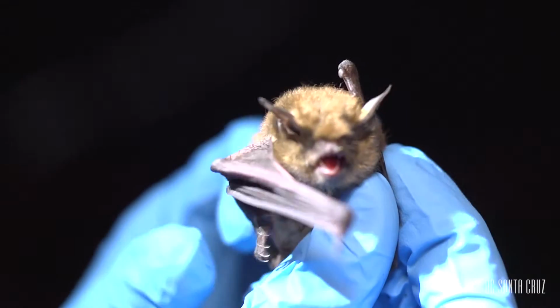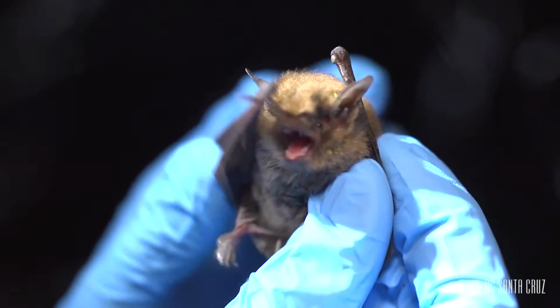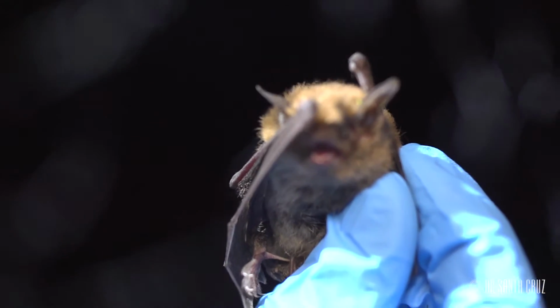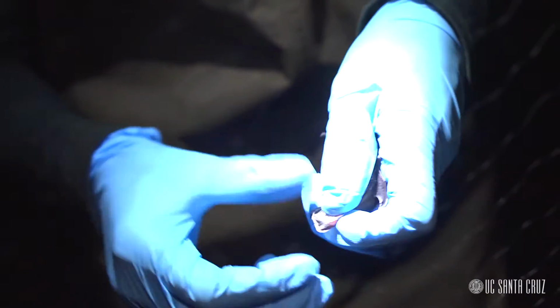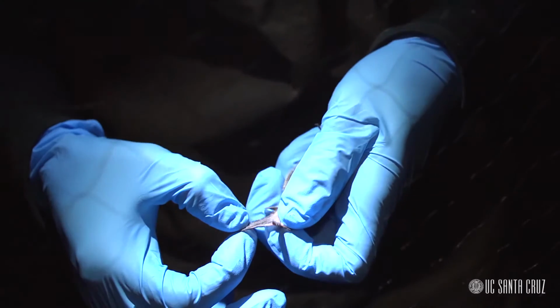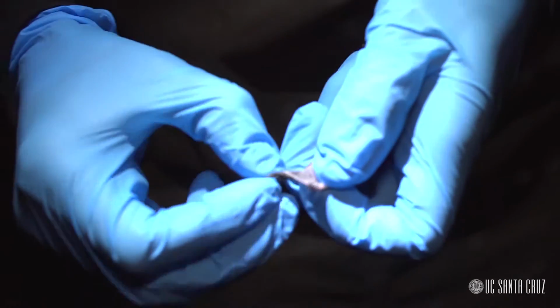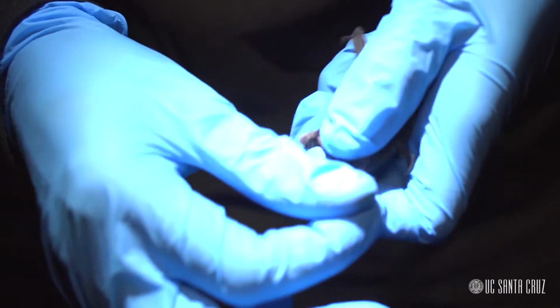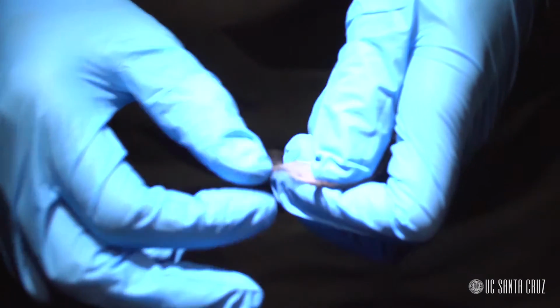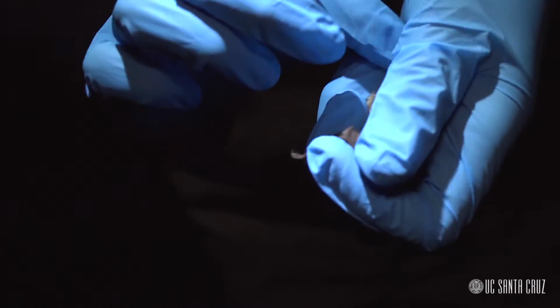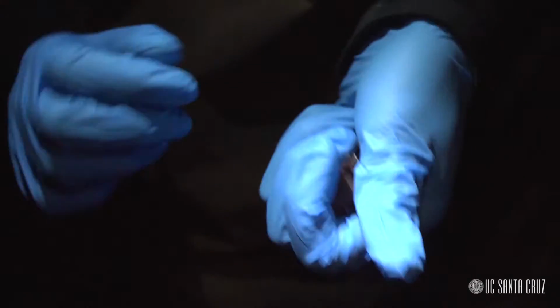If I look at its calcar, which is like the membrane between its leg and its tail, based on the size, I know it's one of two species. Right here, coming off its leg, there's a little bit of cartilage that goes out towards the tail. So for this species, we know that it's a Myotis because that cartilage is kind of smooth. If it were a little thicker and had a bit of a corner, then it would be called keeled. So this bat doesn't have a keeled calcar, so we know it's a Myotis.